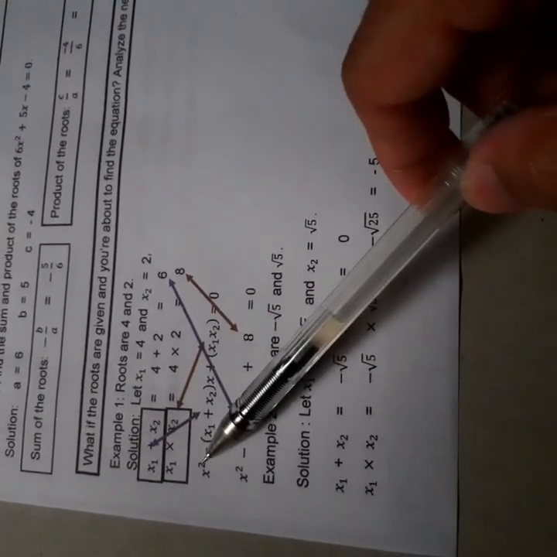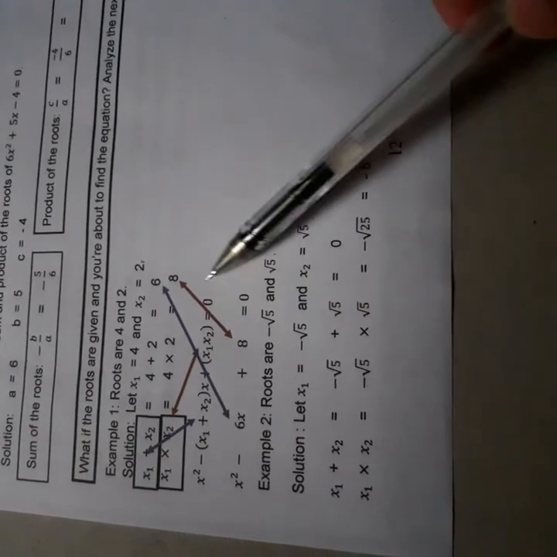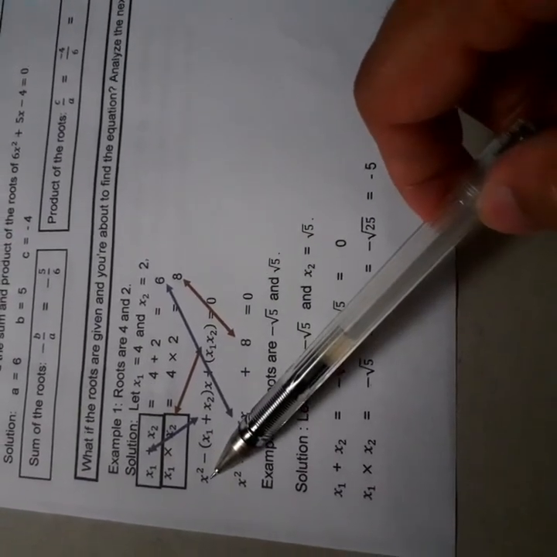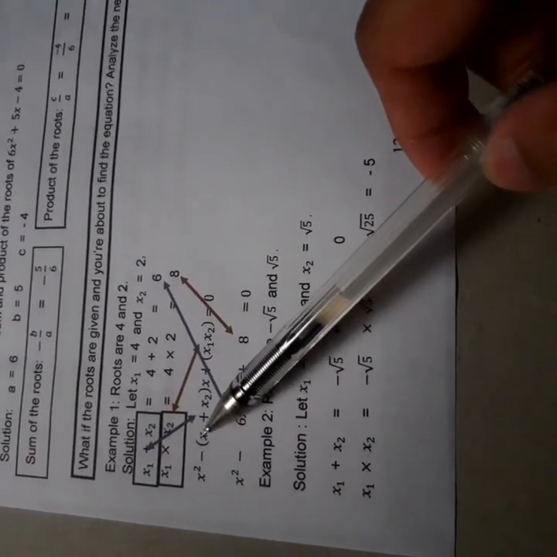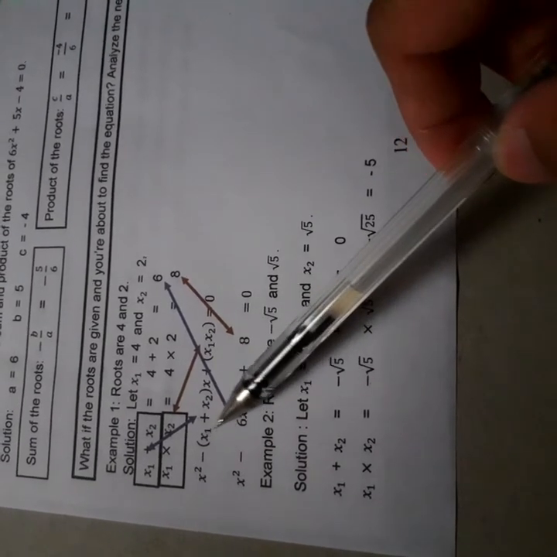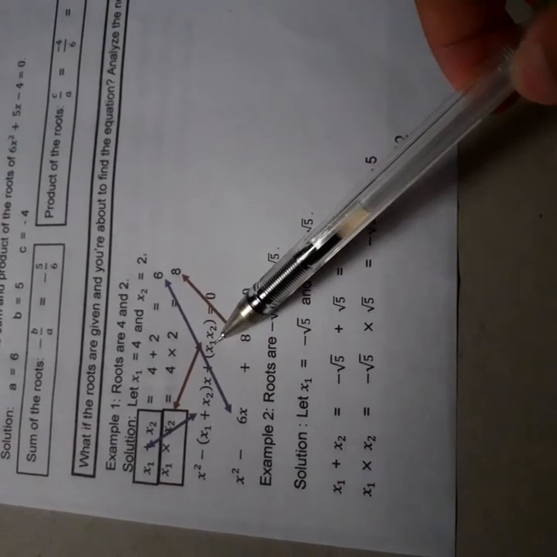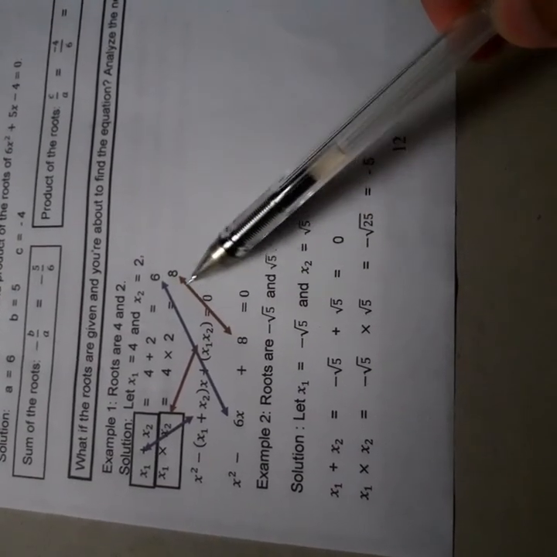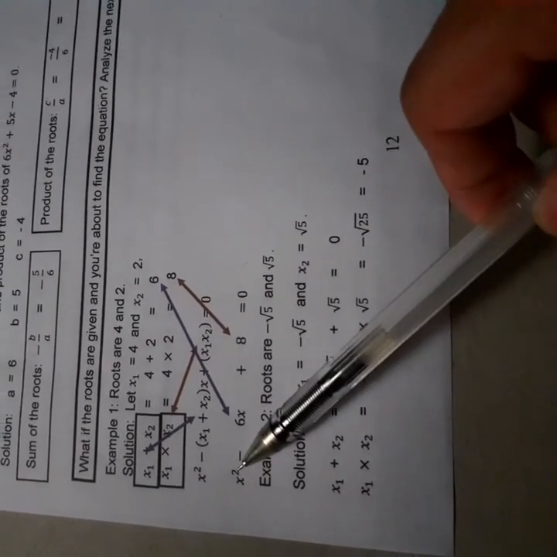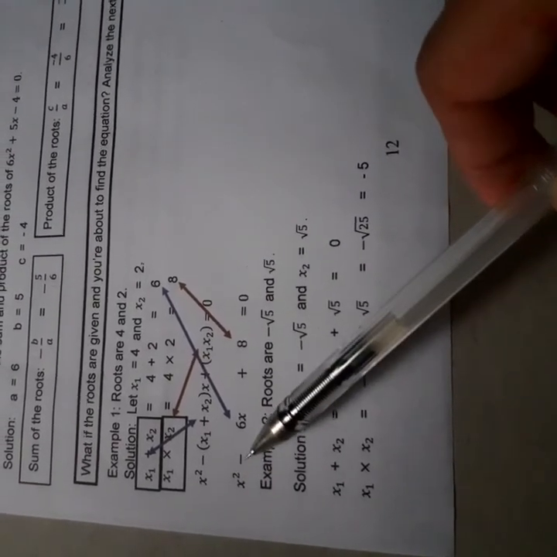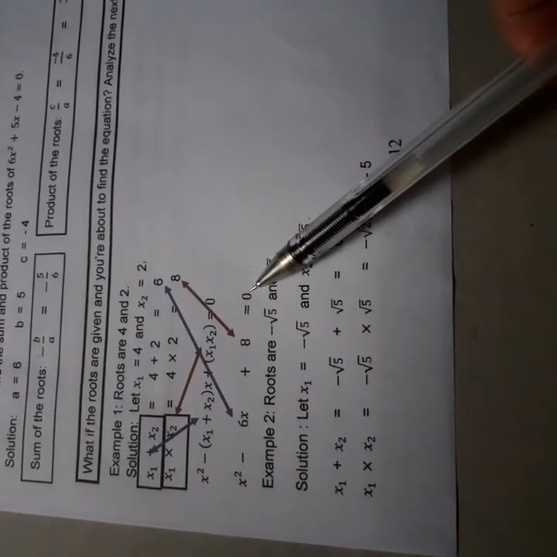So we have x squared minus the quantity of x sub 1 plus x sub 2, x, plus x sub 1 times x sub 2 is equal to 0. Then we get this equation, x squared minus 6x plus 8 is equal to 0.